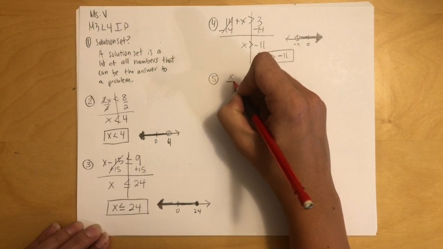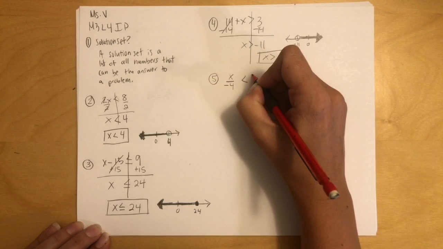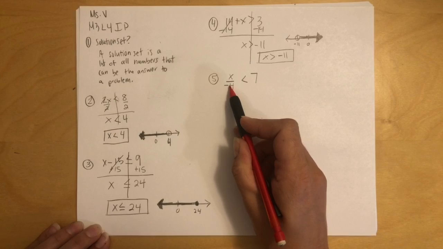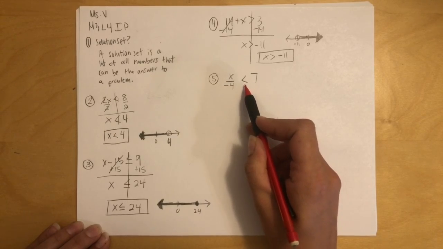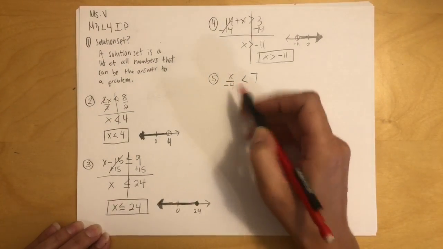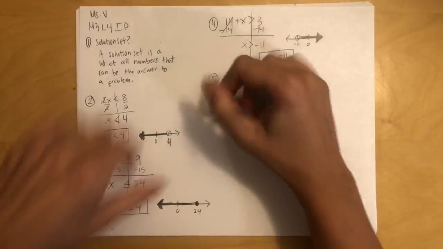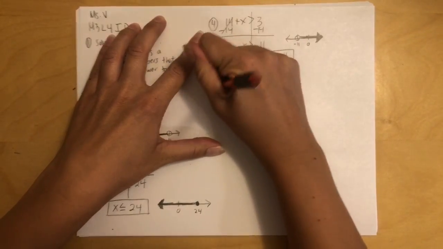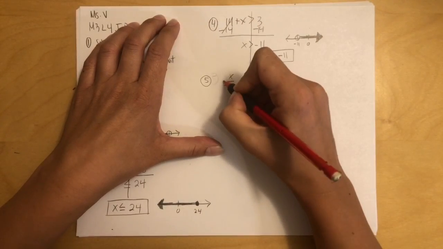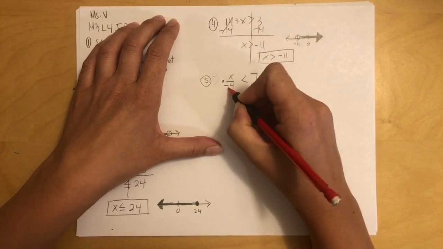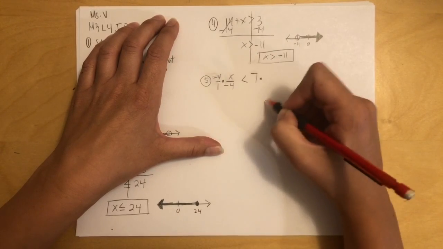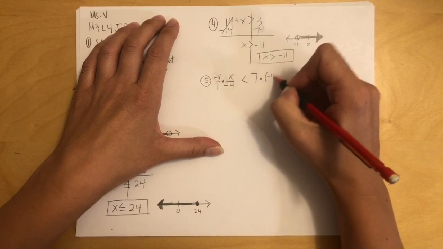x divided by negative 4 is less than 7. Ooh, we've got a divided by and a negative 4. This is going to be one of those inequalities where this will flip. I need to get rid of the fact that I'm dividing by negative 4, so I'm going to move my number over a little bit to give myself space. I'm going to multiply both sides by negative 4 over 1, or just the whole number negative 4.